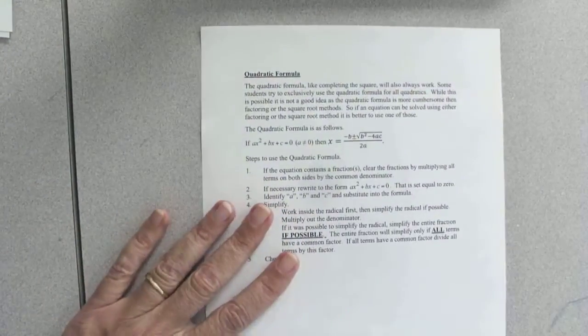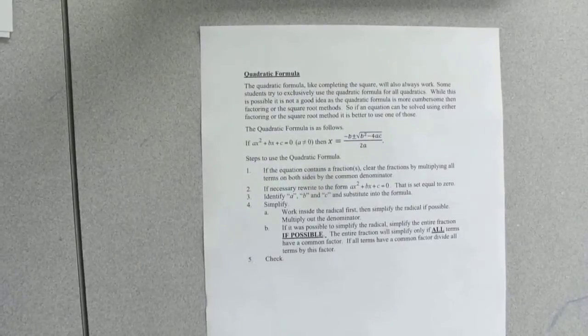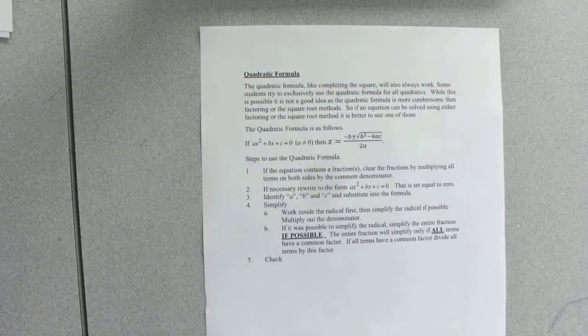Going to the quadratic formula. The quadratic formula, like completing the square, will always work. Some students try to exclusively use the quadratic formula for all quadratics. While this is possible, it's not a good idea, as the quadratic formula is more cumbersome than factoring or square root methods. So if an equation can be solved using either factoring or the square root method, it's better to use one of those. You should get the same answer regardless of the method you use, but factoring and square root will be faster. And so if those work, they're just a little easier.